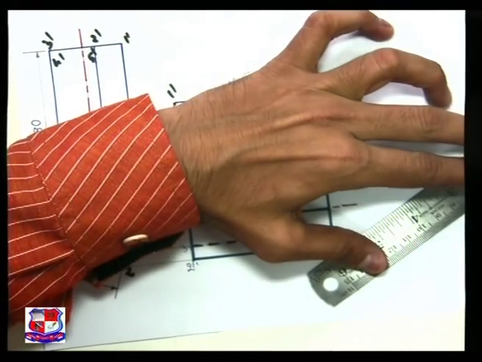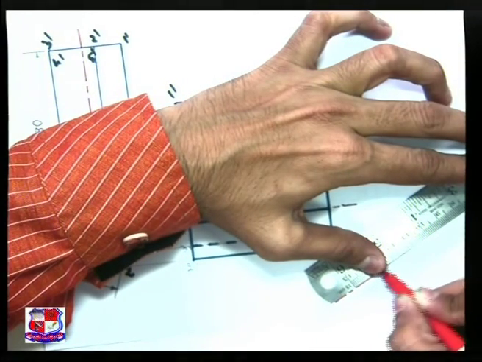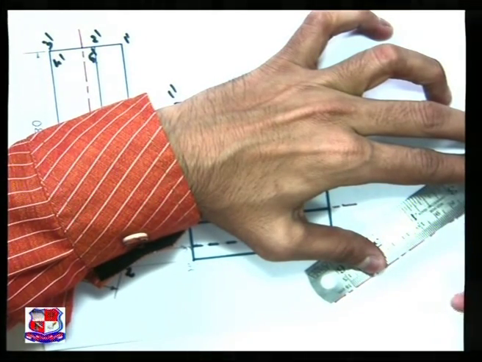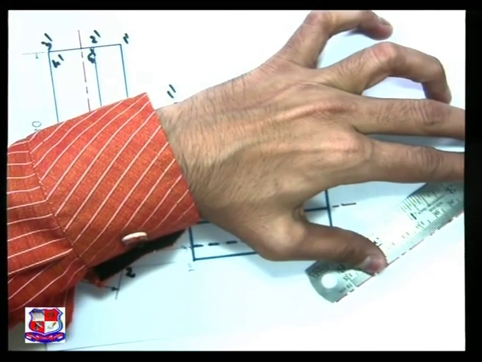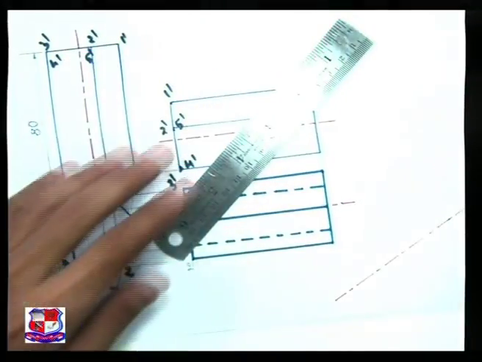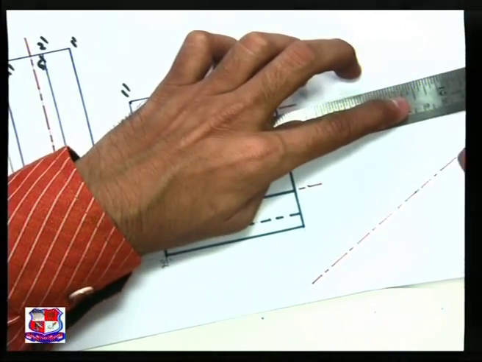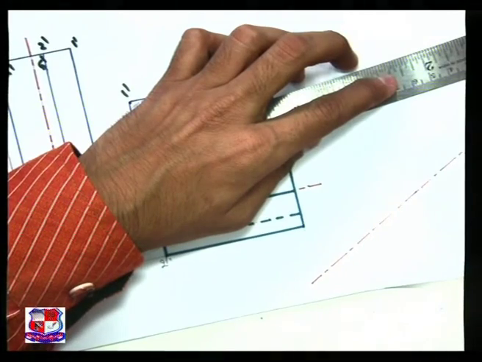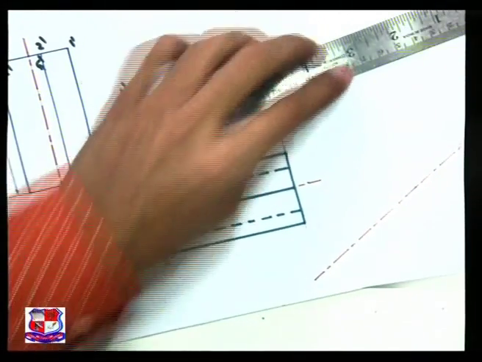So first we draw its axis like this, which makes an angle of 30 degrees with the XY line anywhere to the right side of the previous one. You can locate the dimension here. This angle is 30 degrees with the XY line, right?